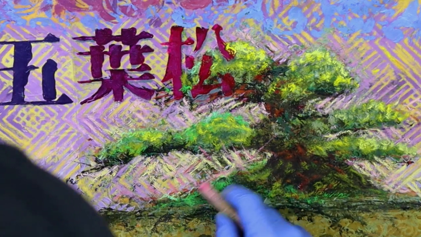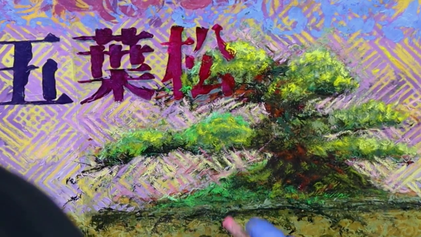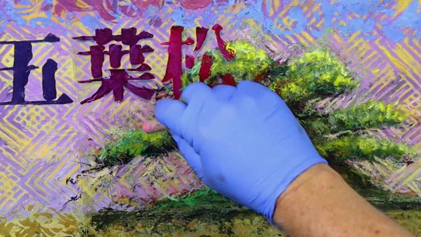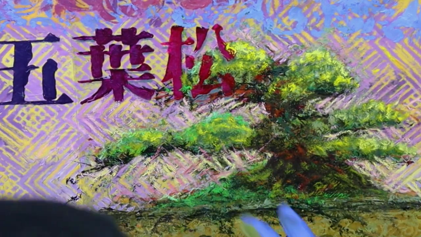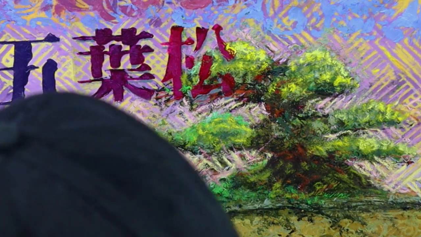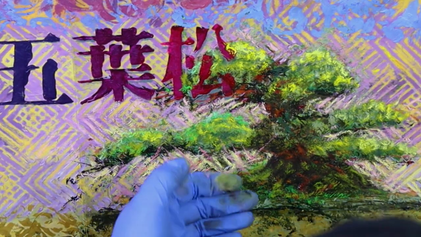When you do something like this, in landscape they call it a passage. You're basically drawing into it so the eye will move into it. It creates a little ambiguity when it comes to distance. I want this to be in the back. I want this to come forward.